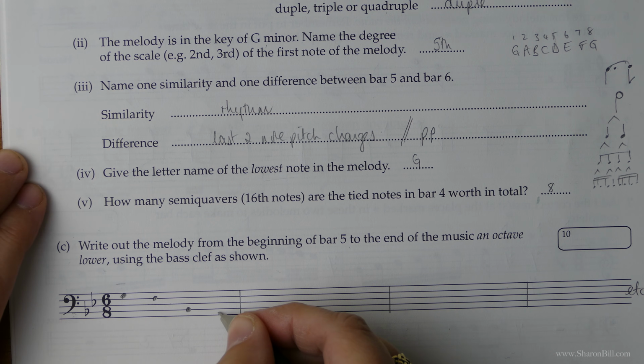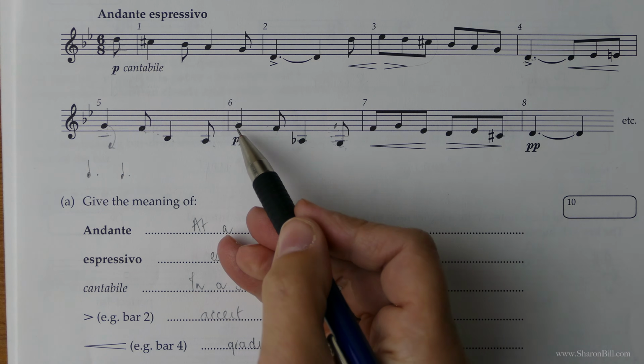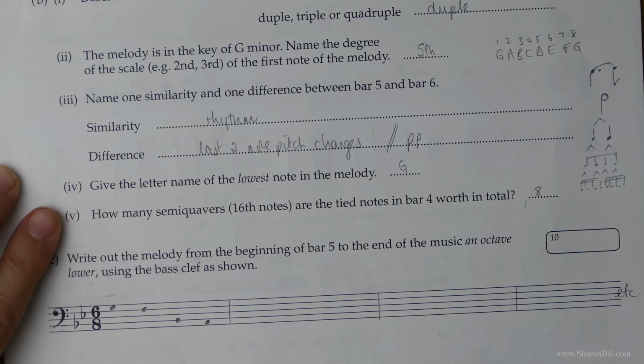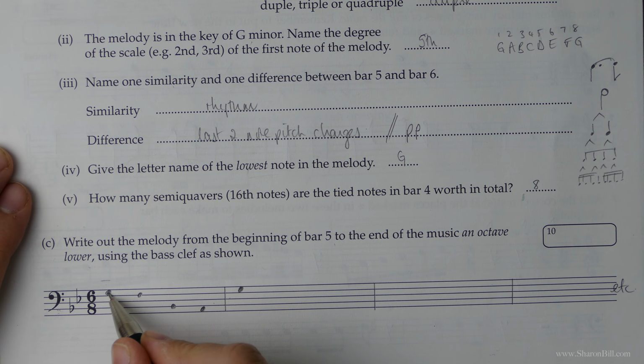Down a step takes us to A. And then you can see we go right the way back to the note that we started on, and that should be 1, 3, 5, 7. So let's just work the interval. 1, 3, 5, 7 should take us back to the G we started on, and it does.